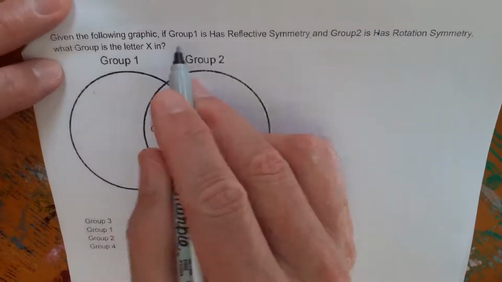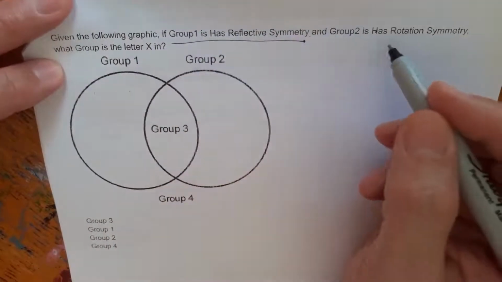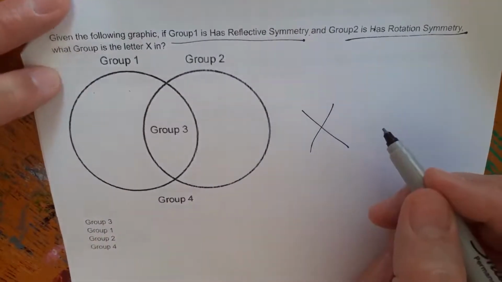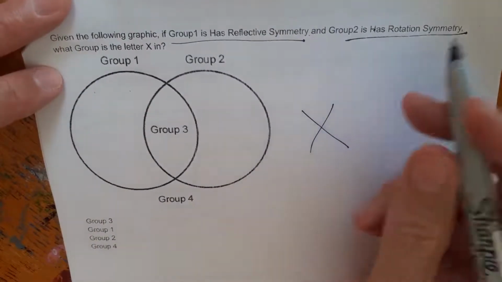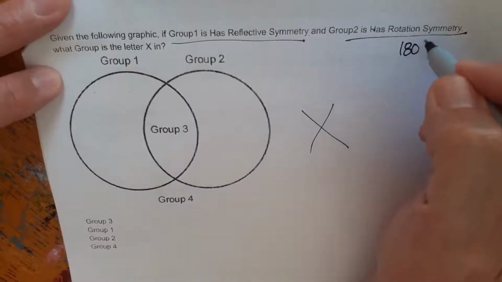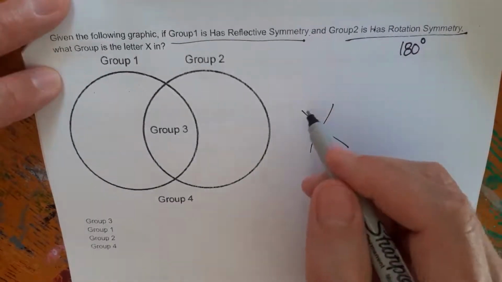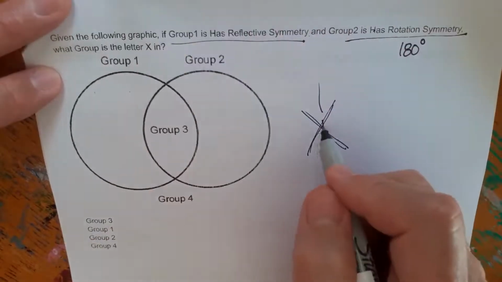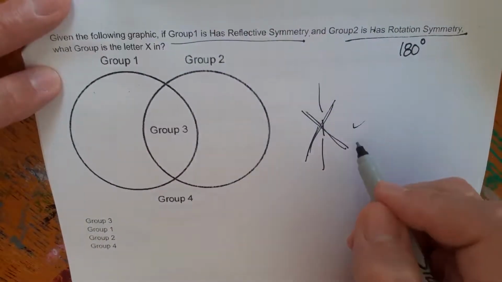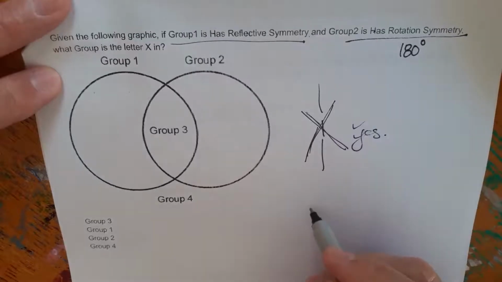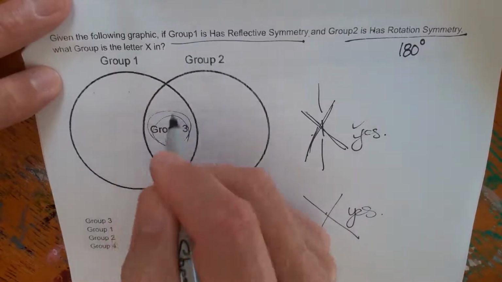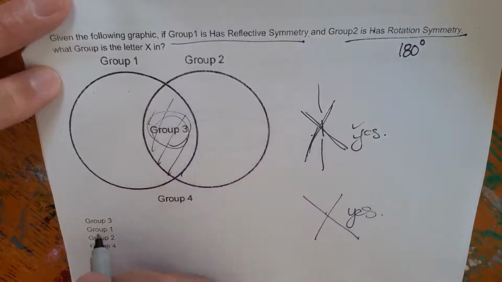Right. Given the following graphic, here we go. Group 1 is reflective. Group 2 is rotation. What's the letter X? All right, here's X, and I'm going to go with the same idea that when we rotate it, it's 180 degrees. Okay, so I'm going to try that same thing here. So if I split it in half and I fold it over, does this side exactly match up with that one? Yes. Okay. If I rotate it upside down, does it look exactly like it did before? I'm going to say yes. I'm going to say it's both, and therefore it's a group 3. It's in the middle of both these circles. Okay, group 3.